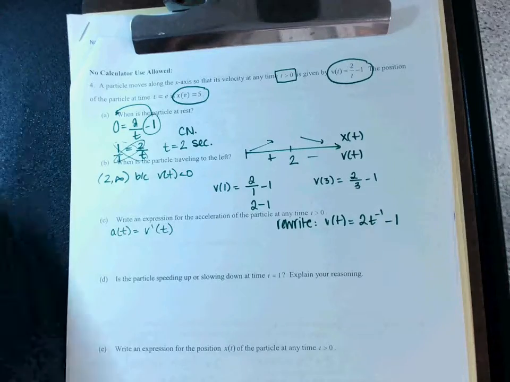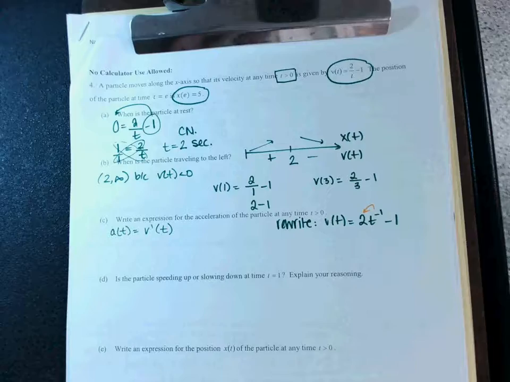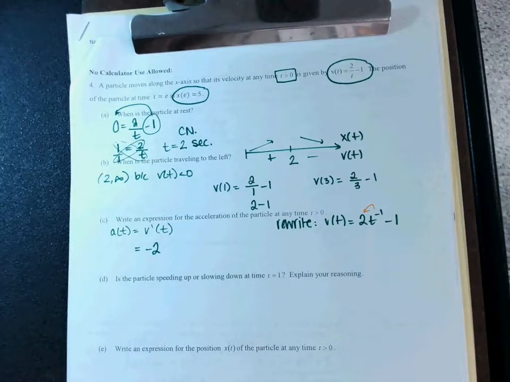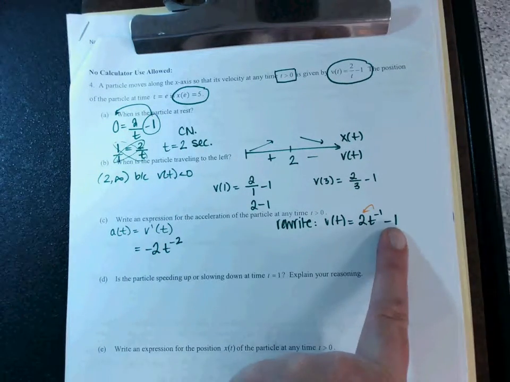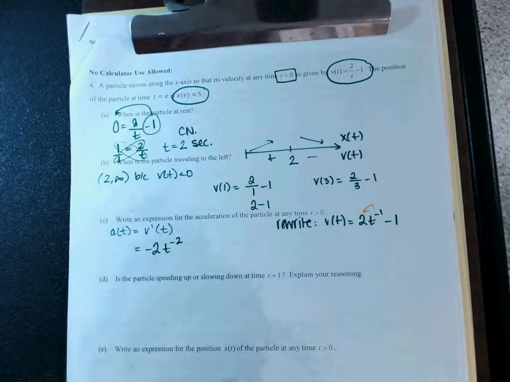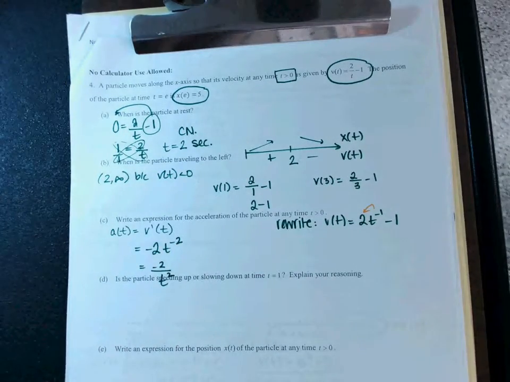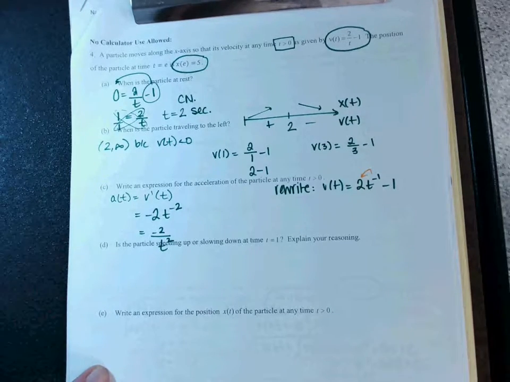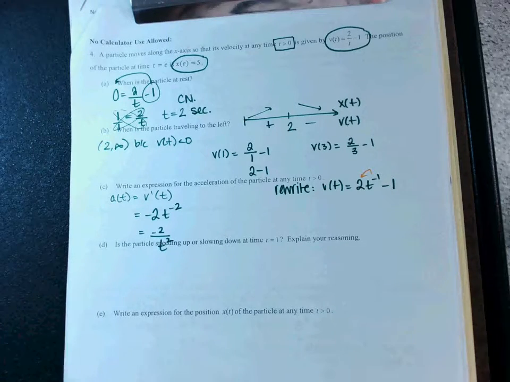Okay, so now do your rules. You're going to take the negative 1, times it down. What's negative 1 times 2 in the front? Negative 2. What's the new power on t when I take away 1 more? Negative 2 as well. What about the derivative of a constant minus 1? Derivative would be 0. So then really this is negative 2 over t squared. Okay, part D, is the particle speeding up or slowing down at 1? Speeding up and slowing down, I plug into what?